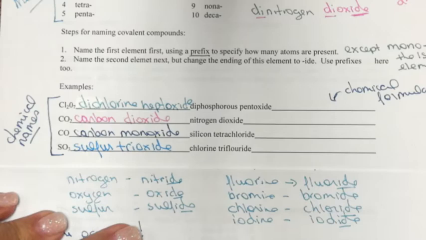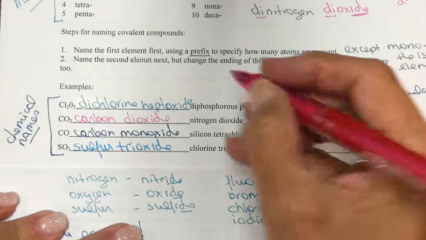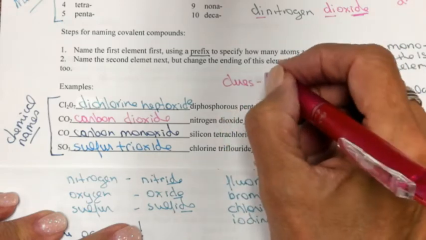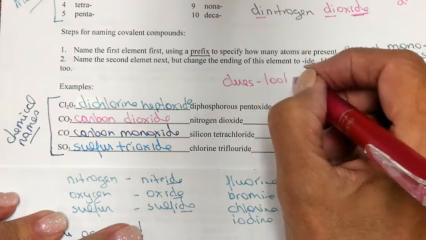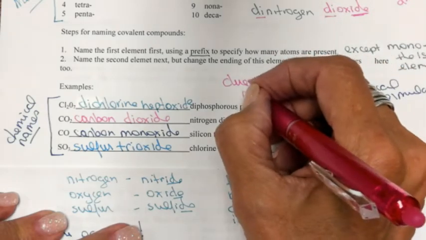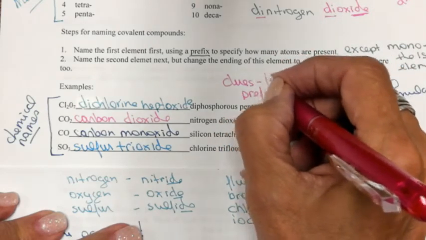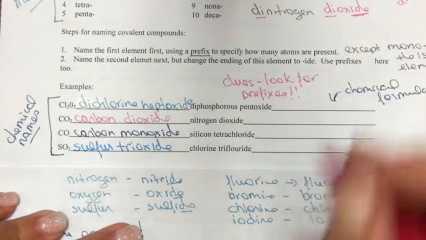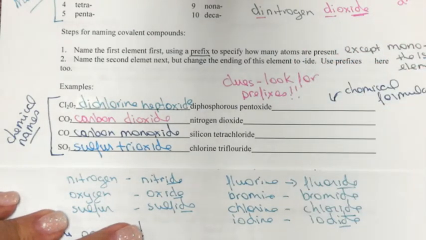With chemical formulas, they're giving me clues. Look for prefixes. That's what I'm looking for. And I write what I see. It's telling me exactly what to write.